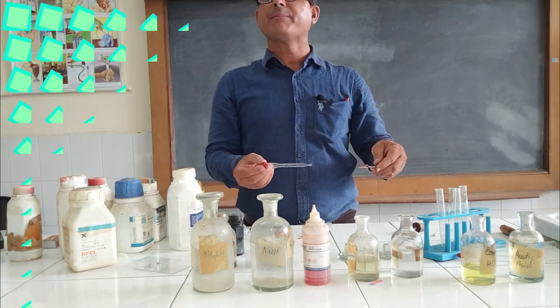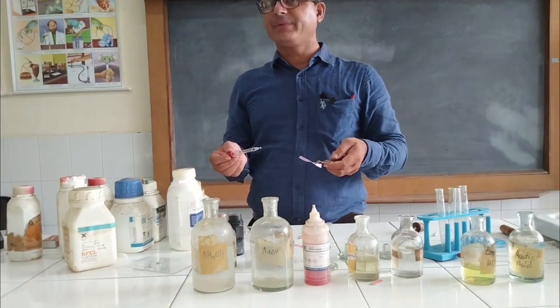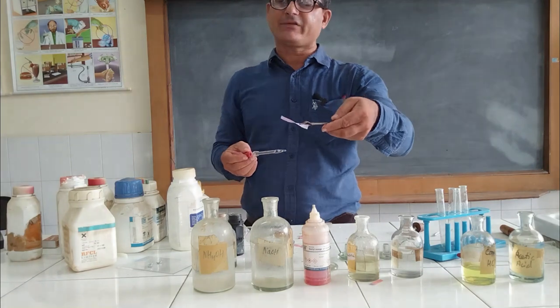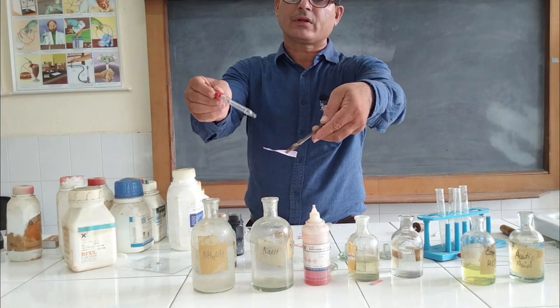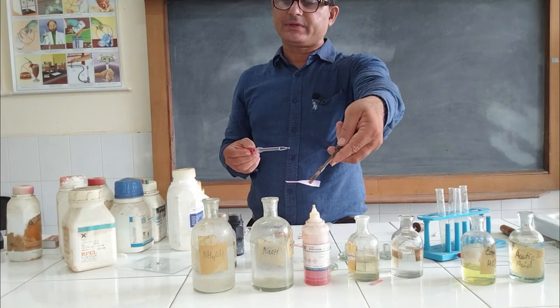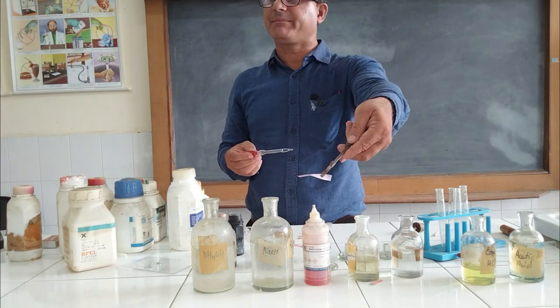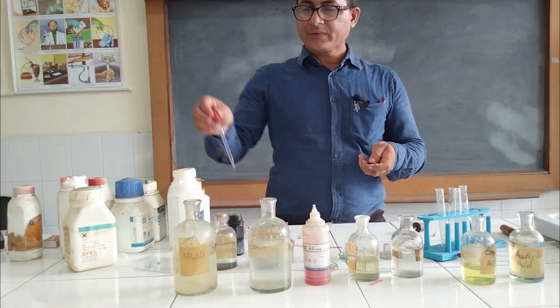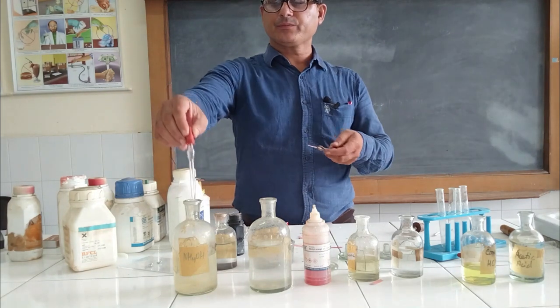Now let us apply it on bases. So I am using ammonium hydroxide as a base and blue litmus to check whether it is acidic or basic. Just see. Ammonium hydroxide didn't change the color of blue litmus. That means ammonium hydroxide NH4OH is basic in nature. Now red litmus paper. So it is ammonium hydroxide NH4OH solution.